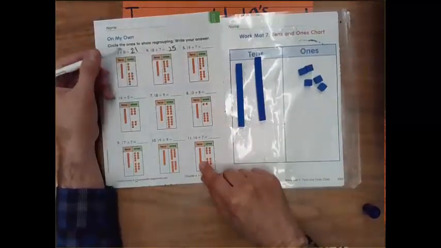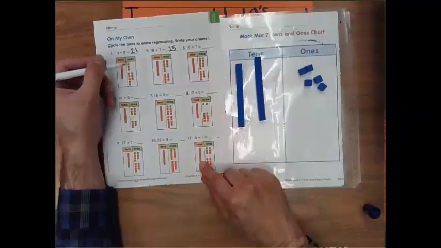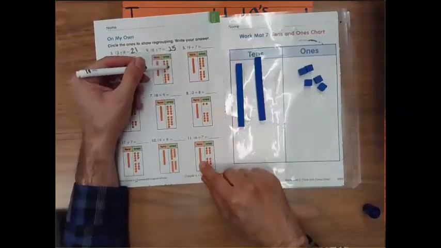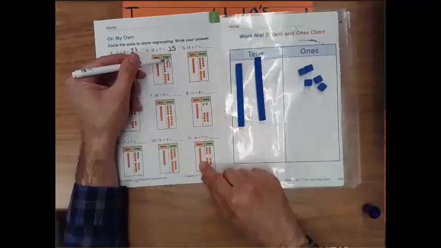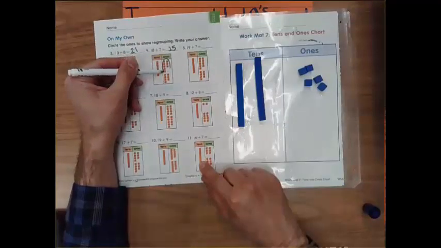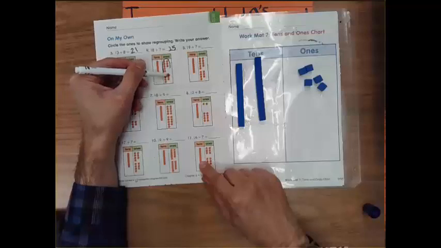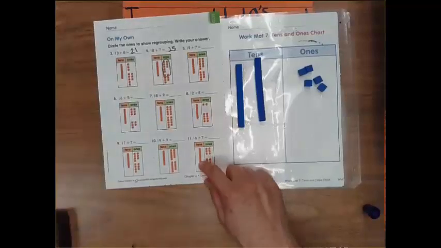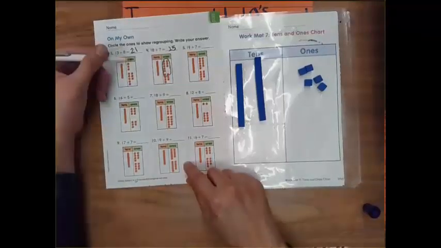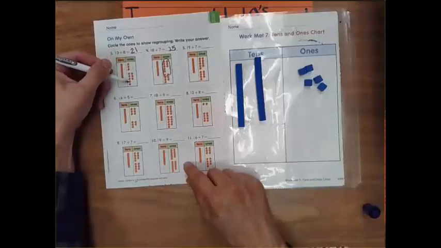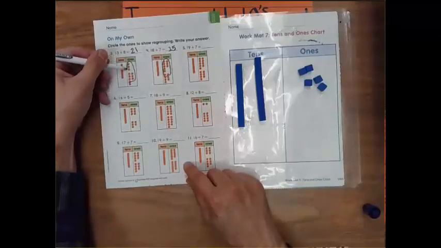Oh, you know what I forgot to do? I forgot to circle all these guys. So I'm going to do this. All right? That's 8, 9, 10. I'm going to circle that just like I did before. Okay? And I forgot to circle these guys too.